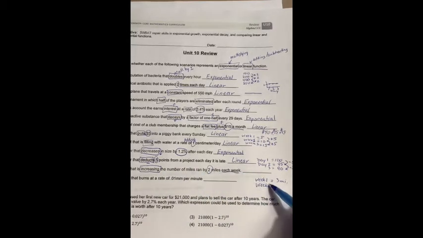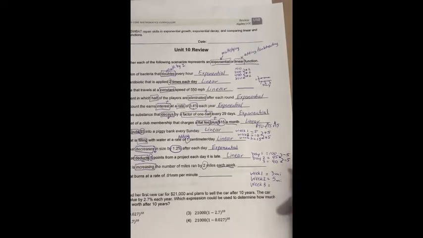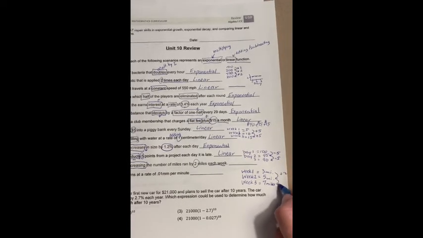So that second week, it's now increasing by 2 miles. So not 3 miles, but it's going to become 5 miles. Week 3, I got to get 2 more miles on there, so not 5, but now I'm going to add 2 more to that to get 7 miles. So from 3 to 5, what I did was I added 2. From 5 to 7, I added 2. So because I'm adding 2 each week, it is linear.